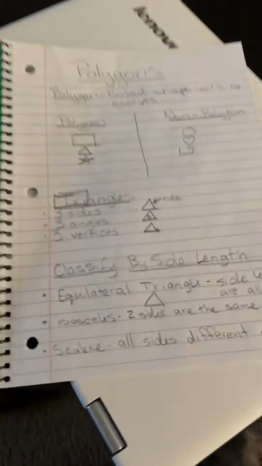Hi, fifth graders. We're going to try our second day of learning today. We looked at triangles yesterday, and today we're going to continue looking at triangles. So let's look at what we did.